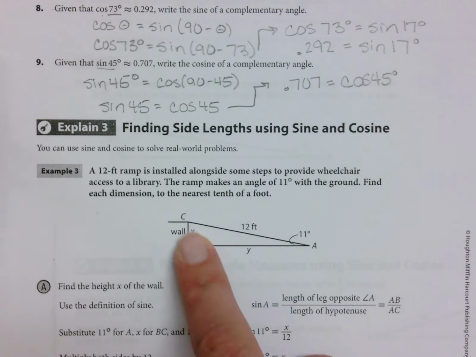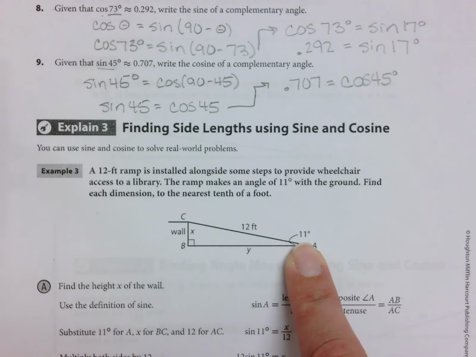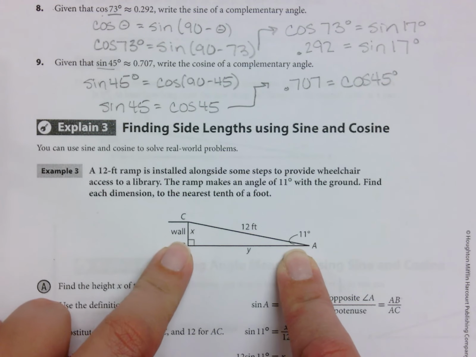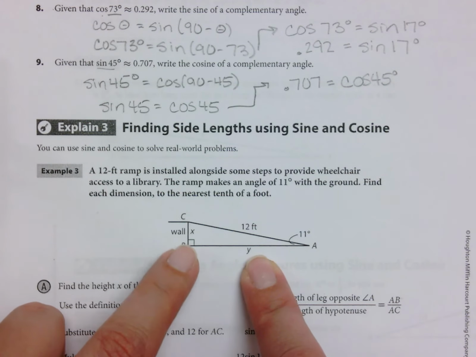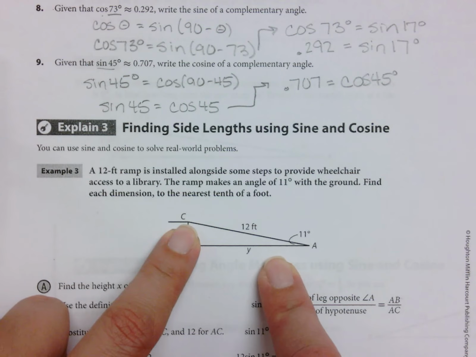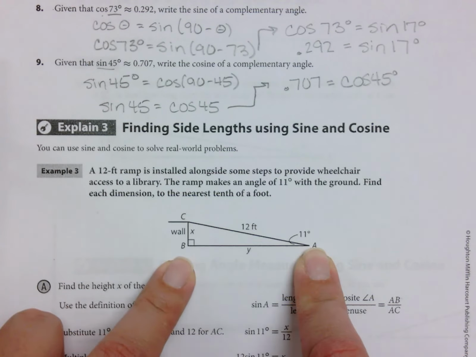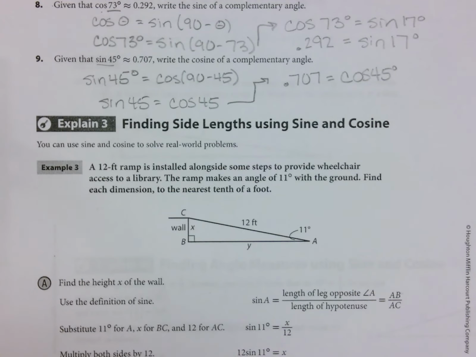So if you look, we know the length of the ramp. The ramp's 12 feet long. We know that angle A is 11 degrees. We want to know how tall is the porch or the steps in front of the library, and we want to know how far it is from one end of the ramp to the other end of the ramp along the ground. We want that straight line along the ground.